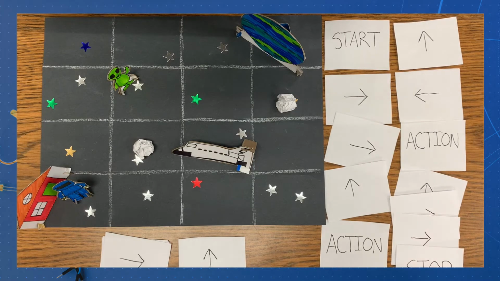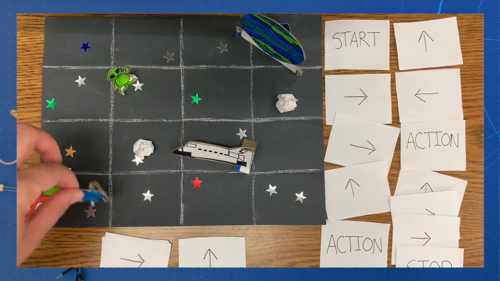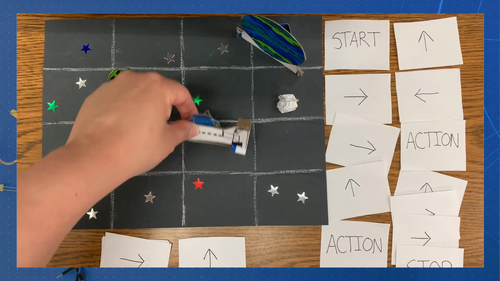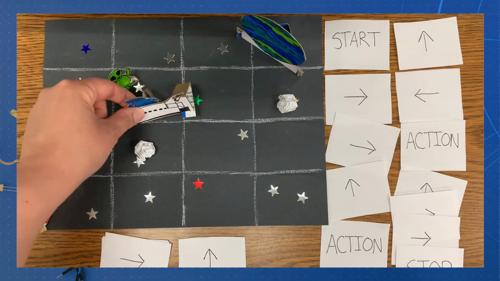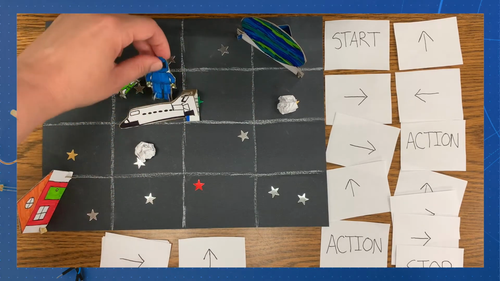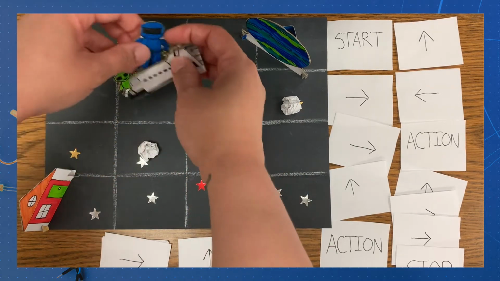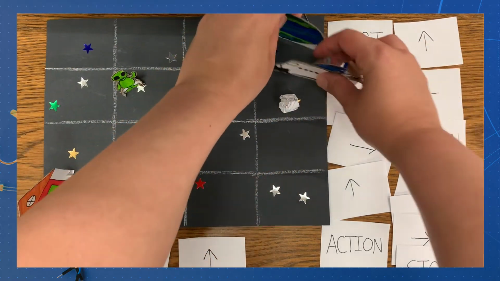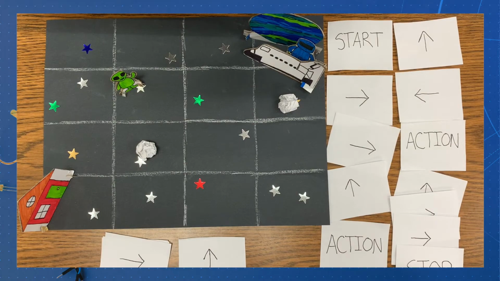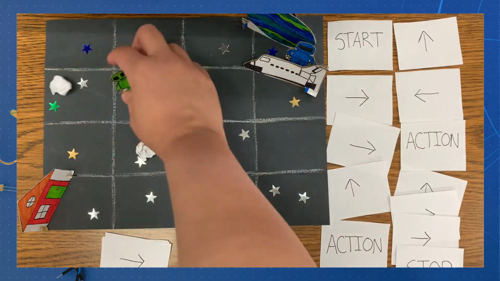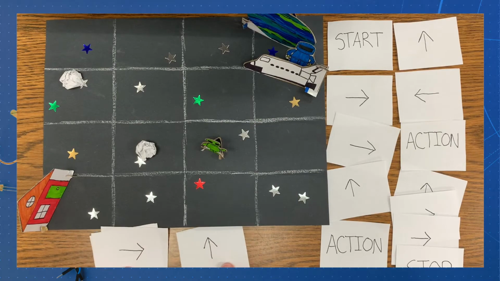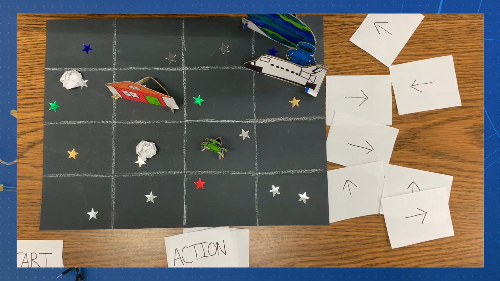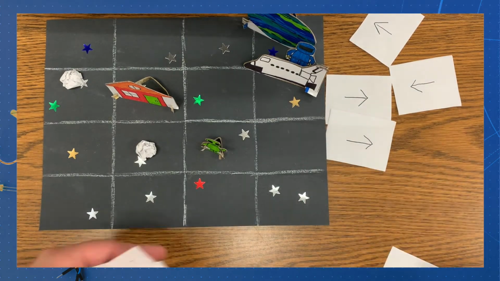Okay, so let's test it. So start, right, right, here, get in the spaceship, up, over, say hi to the alien, and then up, right, right, stop, and we made it. So you can move things around, or you can have someone else try out your code however you want to play it, or you can have someone set out the code for you and you can try it however you'd like to do it.